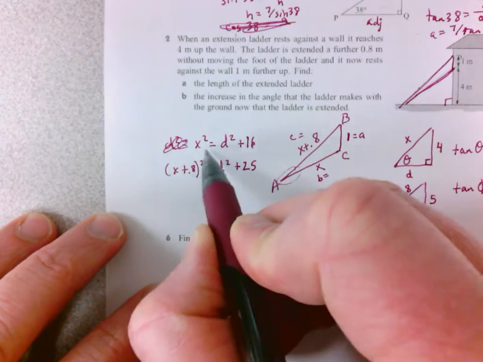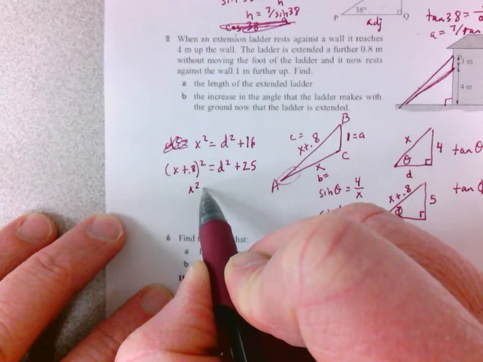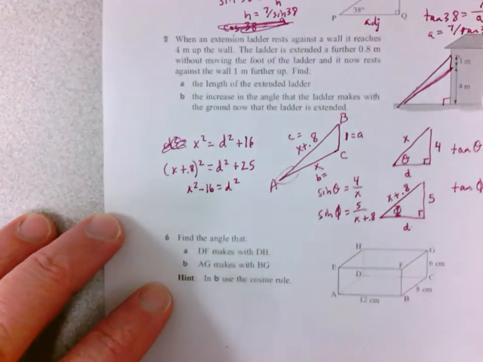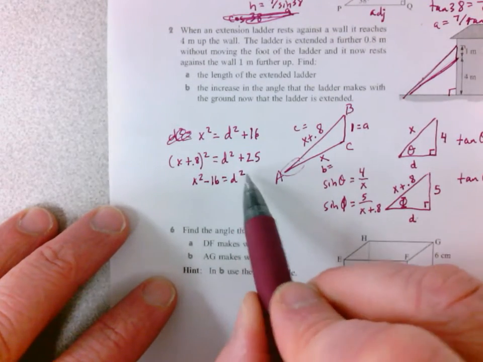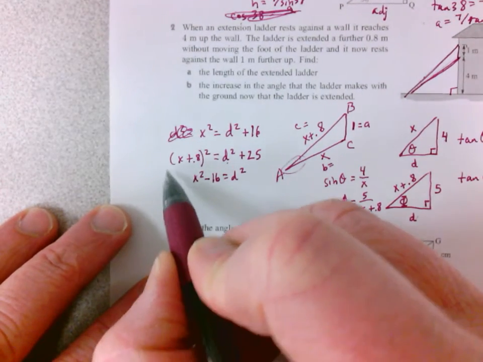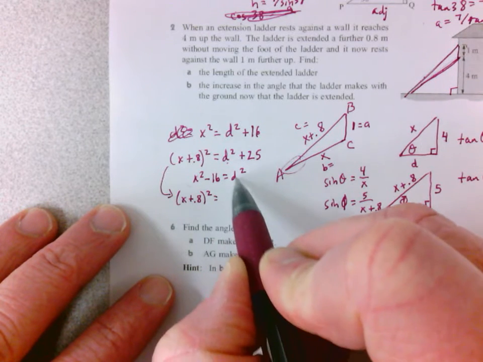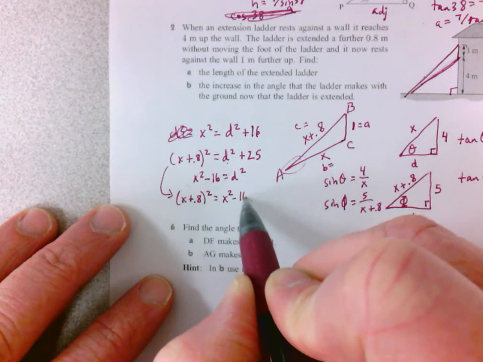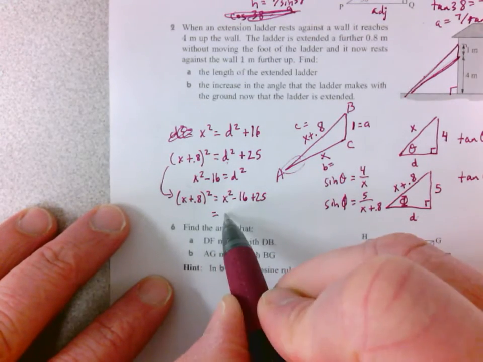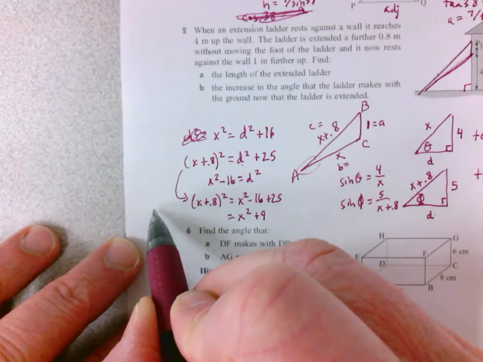So I know that in the top equation, x squared minus 16 equals d squared. So if I know that, I can substitute in here. So x plus 0.8 squared equals x squared minus 16 plus 25. So this is x squared plus 9. And this is x plus 0.8 times x plus 0.8.